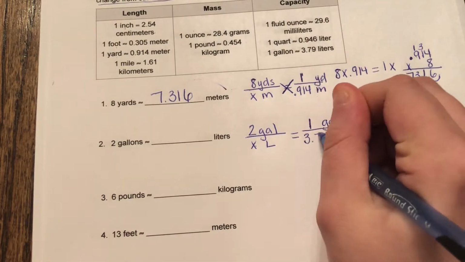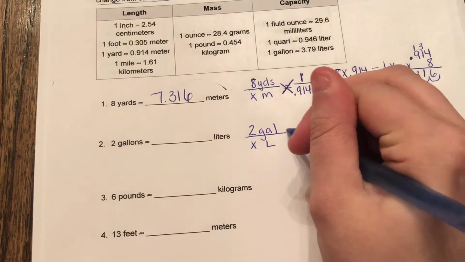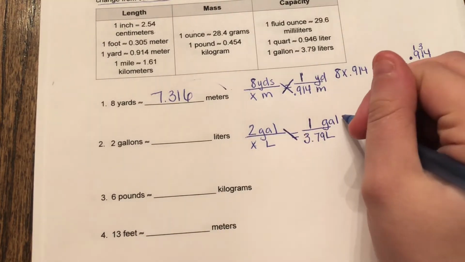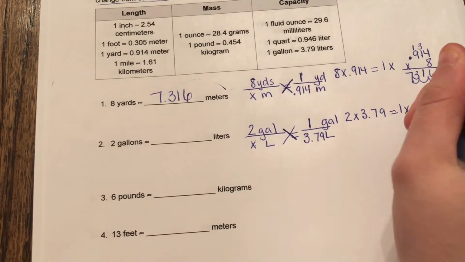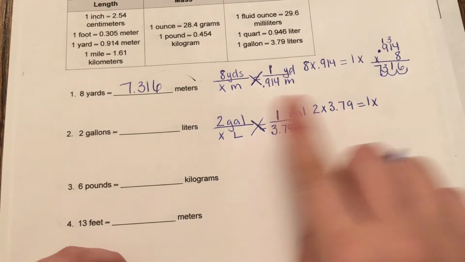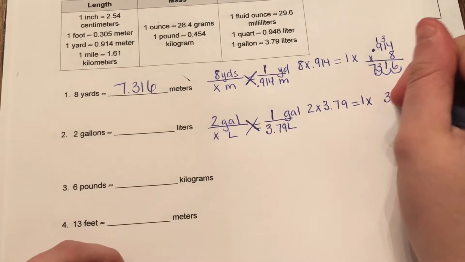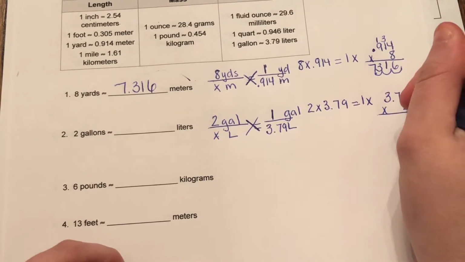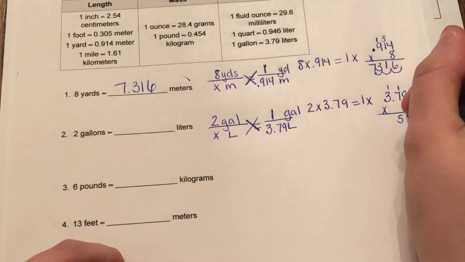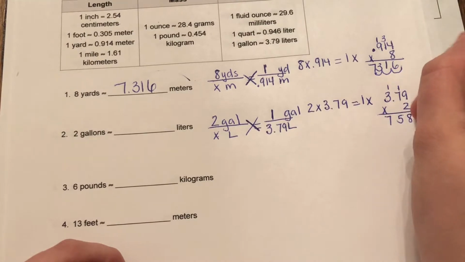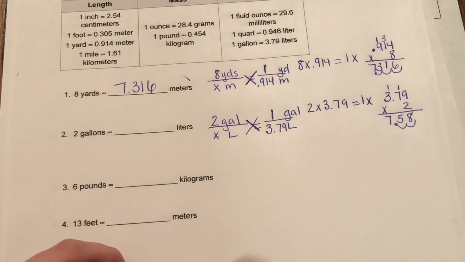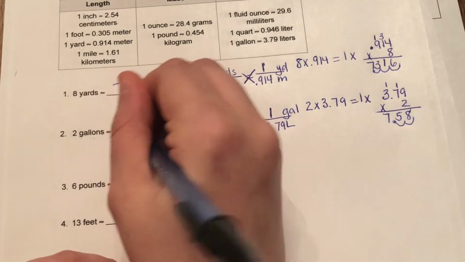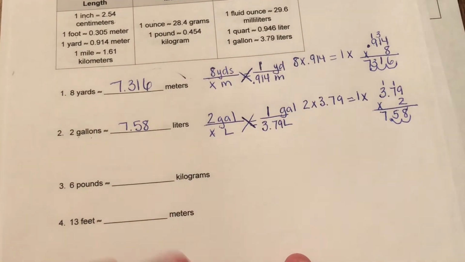is 3.79 liters. Well, when the numbers are diagonal from each other like this, I multiply 2 times 3.79 is equal to 1x. So to get how many liters are in 2 gallons, all I do is multiply. 9 times 2 is 18, 7 times 2 is 14, plus 1 is 15, 3 times 2 is 6, plus 1 is 7. There's 2 numbers behind my decimal, so I have 2 numbers behind my decimal in my answer. So in 2 gallons, there's approximately 7.58 liters.